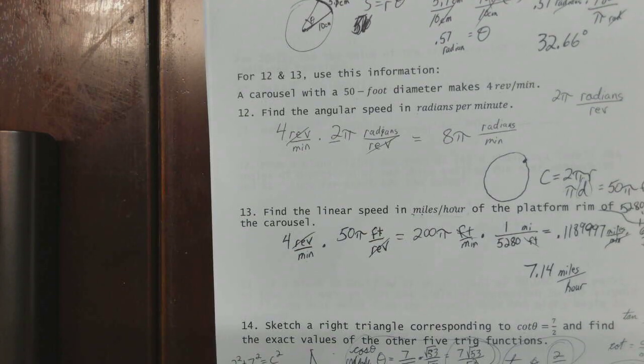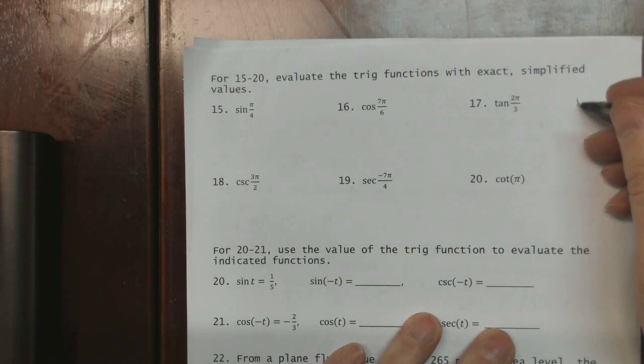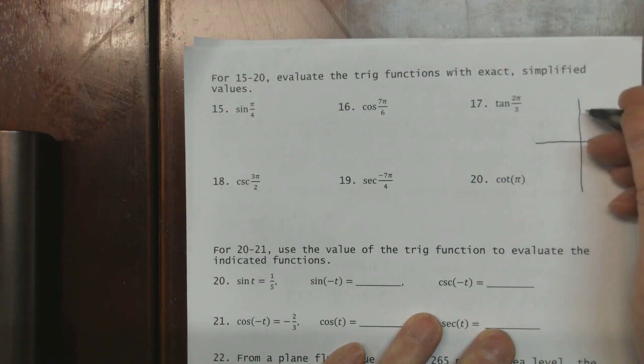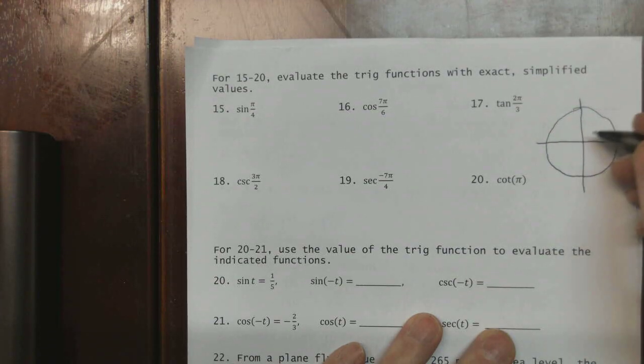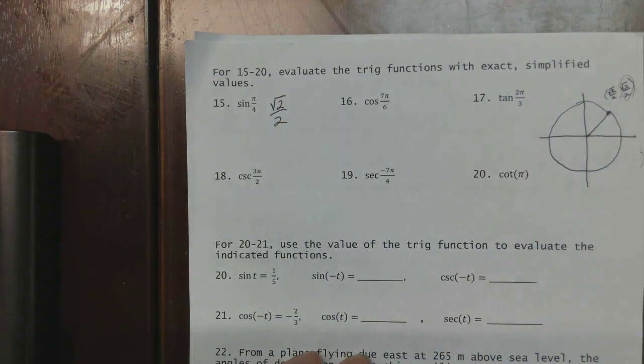Okay, there's 13. Number 15, 16, 17, 18, 19, and 20. Okay, I'm just going to kind of make a makeshift unit circle. Pi over 4 is right here. I know square root of 2 over 2 and square root of 2 over 2 are the coordinates there at pi over 4. And the sine is the y coordinate. So I'm going to go radical 2 over 2.